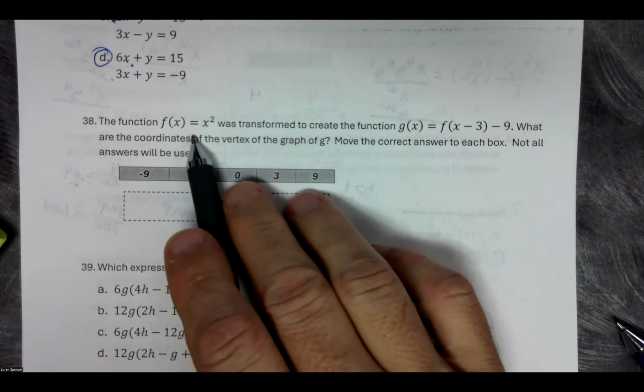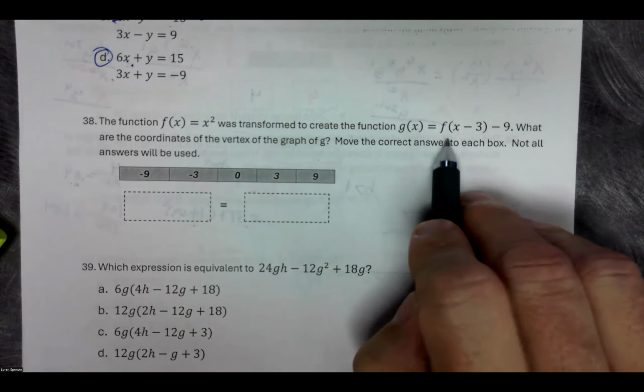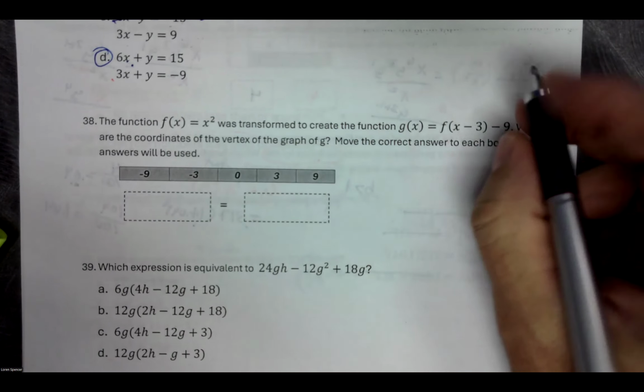Okay, this next one, scary but not hard. The function f of x equals x squared was transformed to create this. Please note, all we have to do is go, hey, this is what it was, and now they're saying we're going to do this. So I just need to put a squared on that. All I did was take this squared and move it there. What are the coordinates of the vertex of g? So they're looking for the vertex.